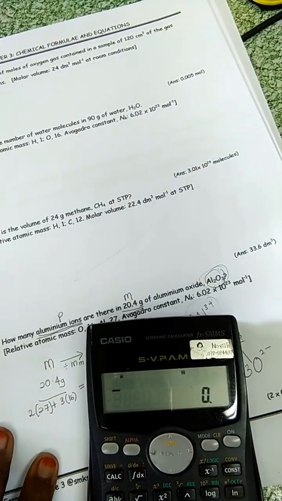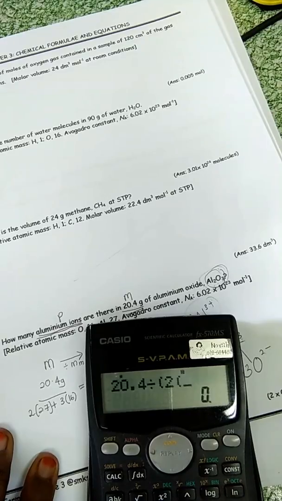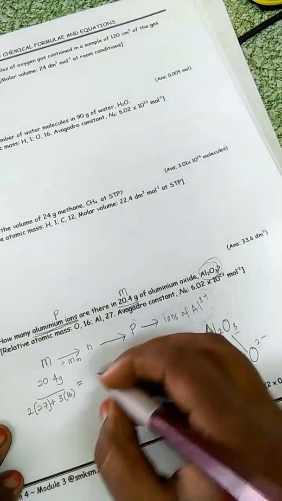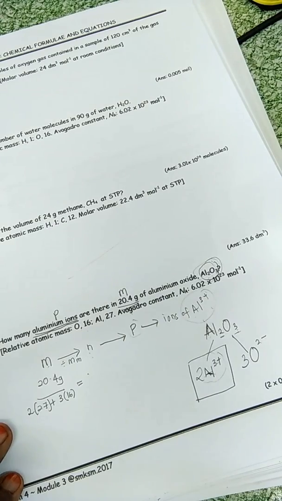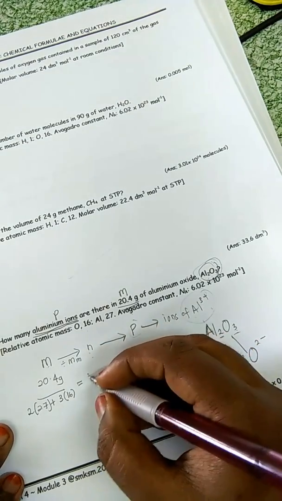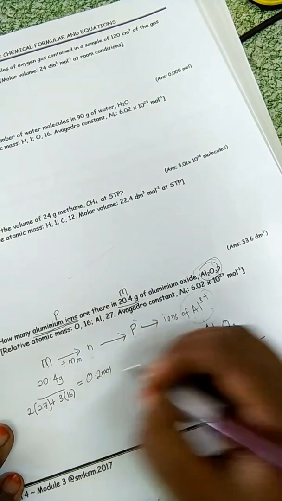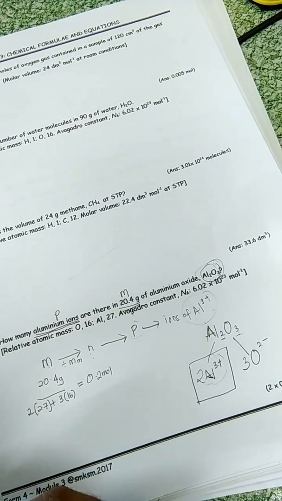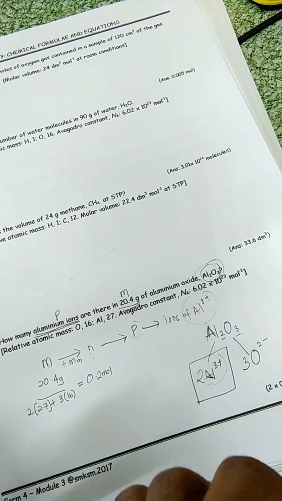So 20.4 divided by 2 times 27 plus 3 times 16, and you get 0.2. So 0.2 mole. And this is the number of mole of aluminium oxide.